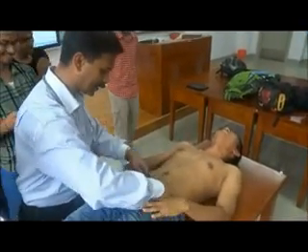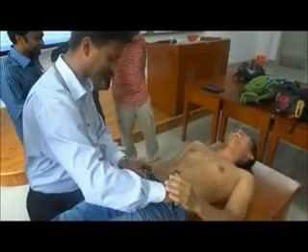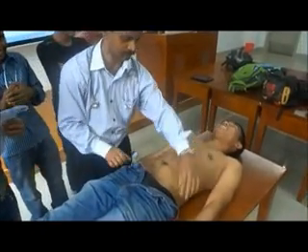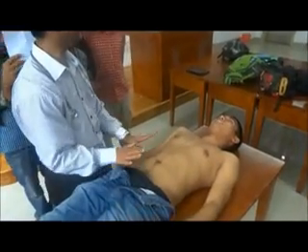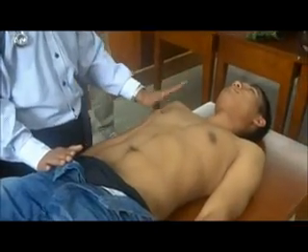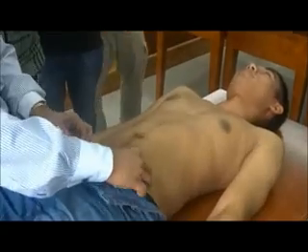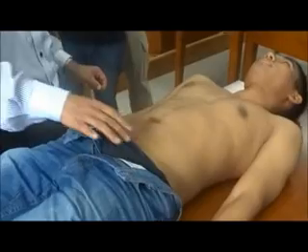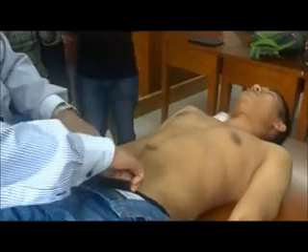I can examine. See, at least this one you need to expose, at least up to this. So you can see the top margin of the symphysis pubis, and you can see the hair distribution also from here. Hair distribution is the triangular shape in male.